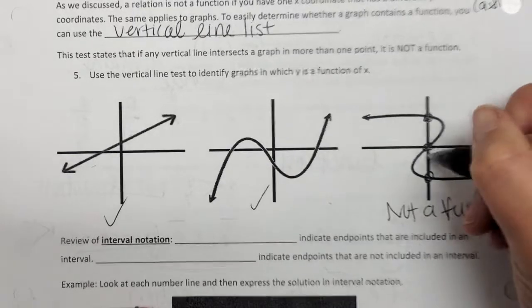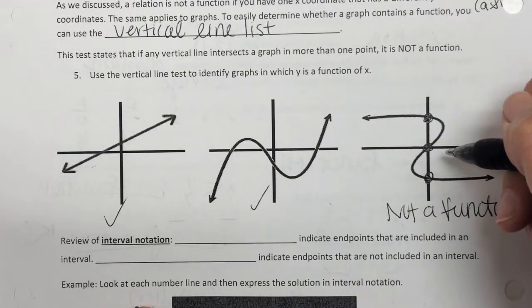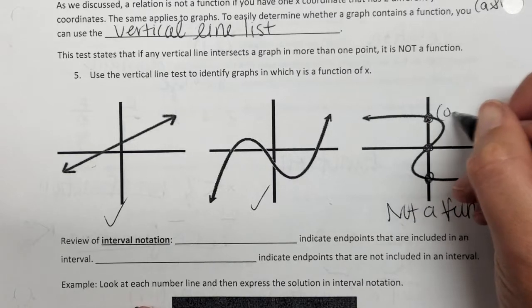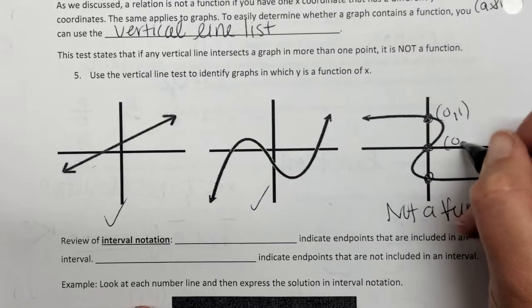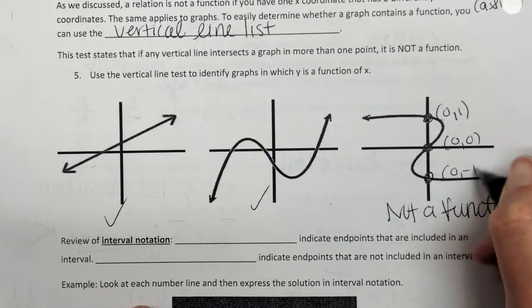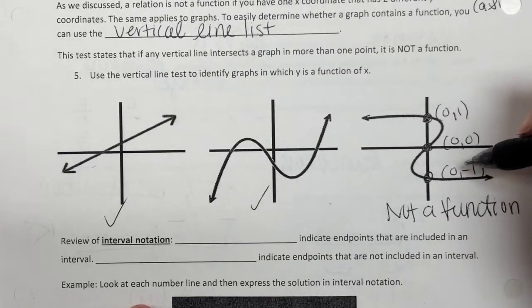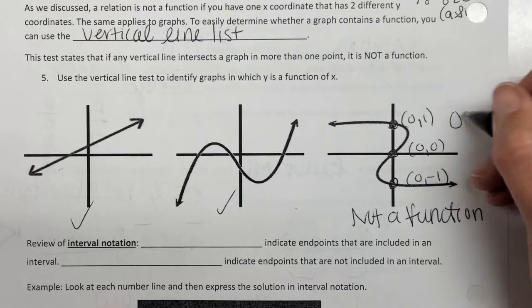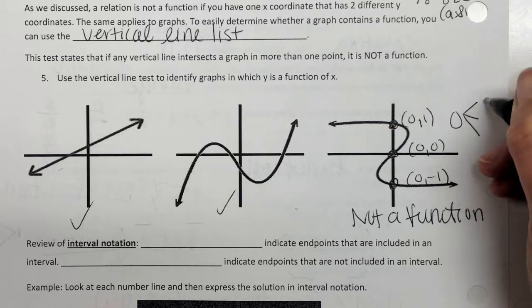Because what is this x value right here for these three dots? 0. Good. So this might be 0, 1, 0, 0, 0, negative 1. Notice how these are three different x values, or excuse me, same x value, 0, going into three different y values. That's why it's not a function.